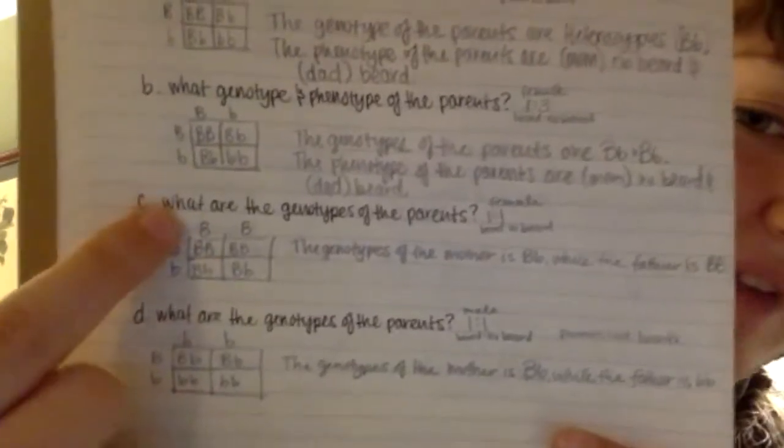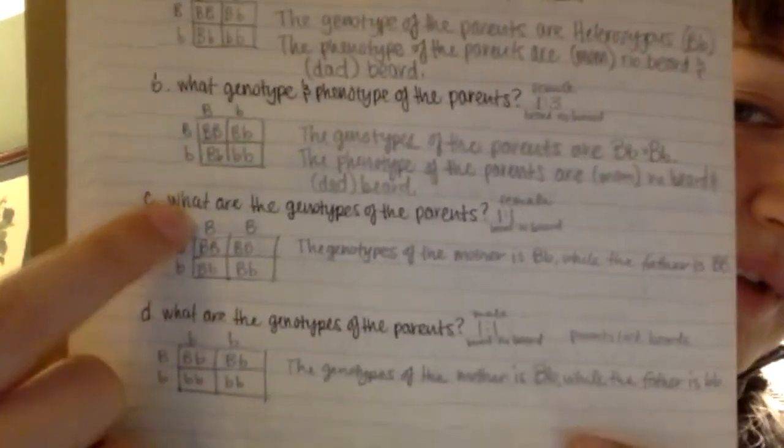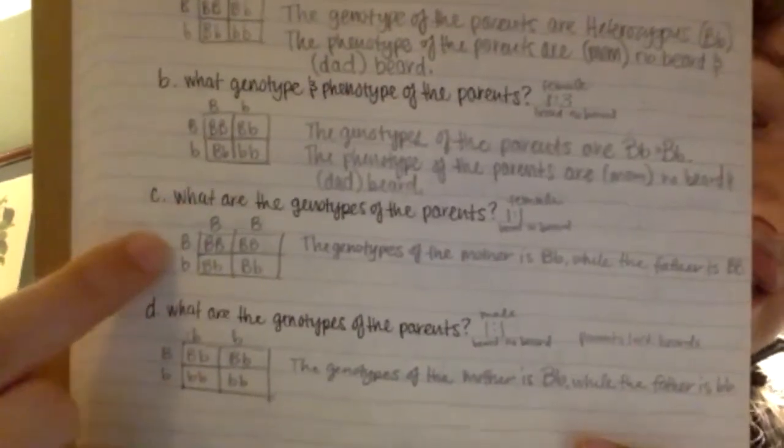So one parent would have to be homozygous dominant, well, in the way it looks, and the other would have to be heterozygous. So, the mother is heterozygous while the father is homozygous dominant. There we go.